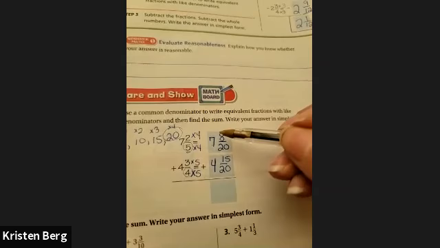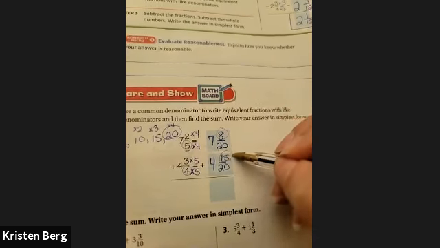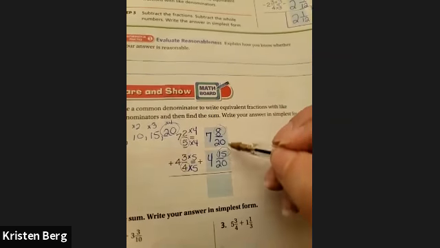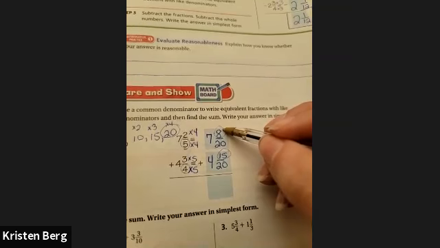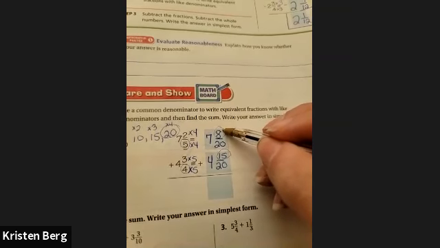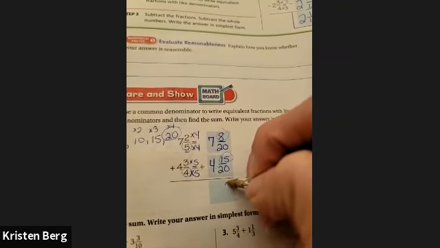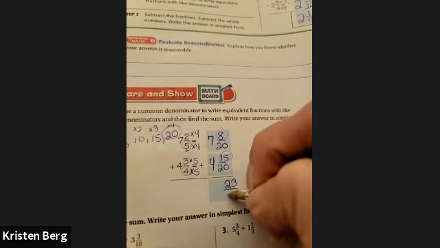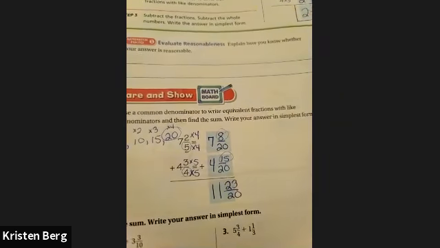So then here, now you can go ahead and add because they are all 20ths. So what is 15 plus 8? 15 plus 8 comes out to be 23 20ths. And then this one is 11.